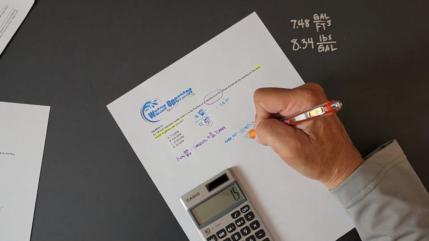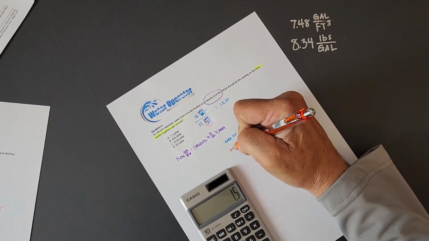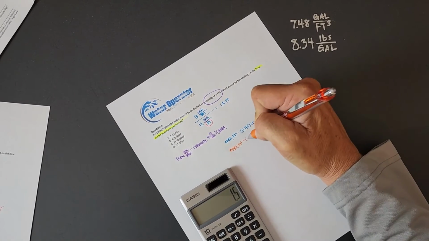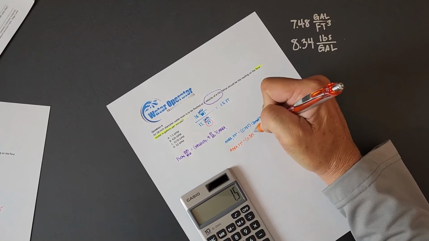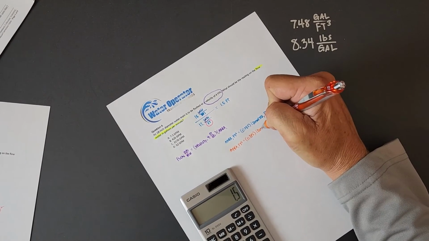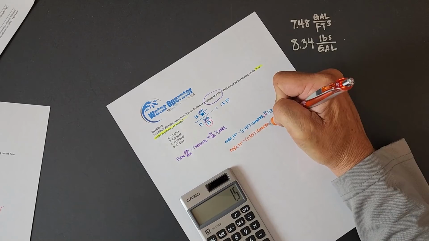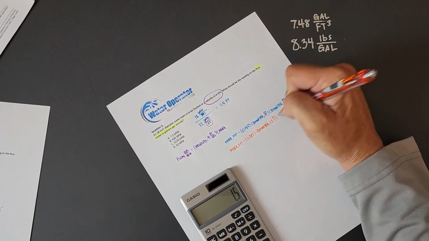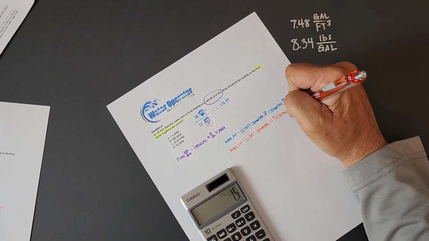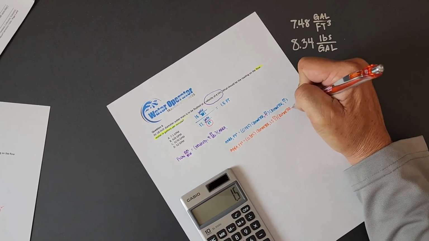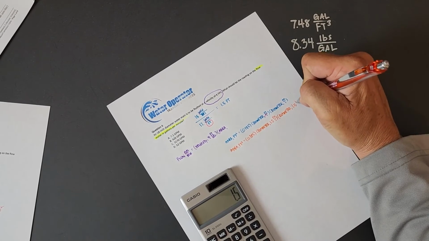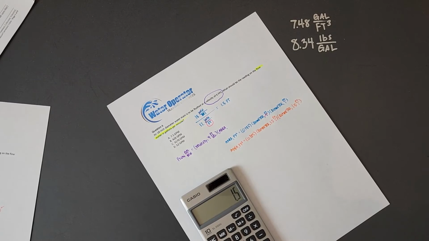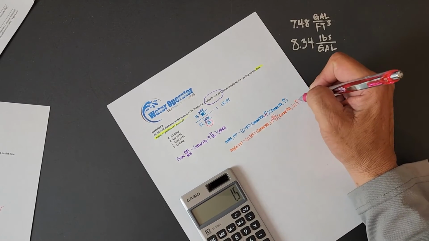So let's put that into the equation. Area in square feet equals 0.785 times the diameter of 1.5 feet over 1. Multiply that by the diameter again, 1.5 feet over 1. I have a foot here, I have a foot here.